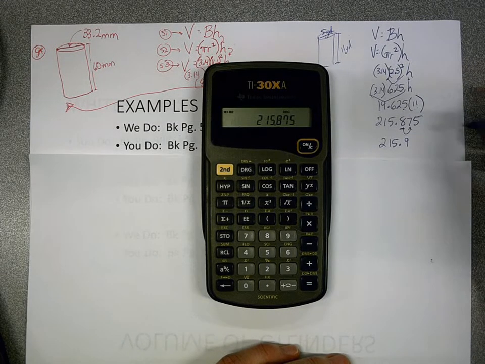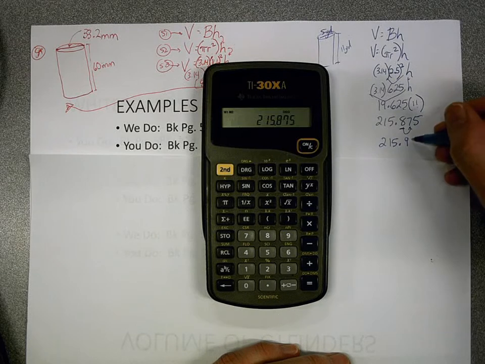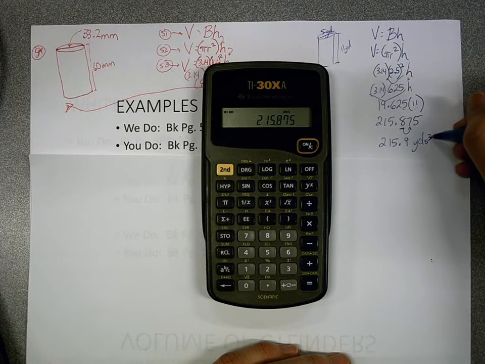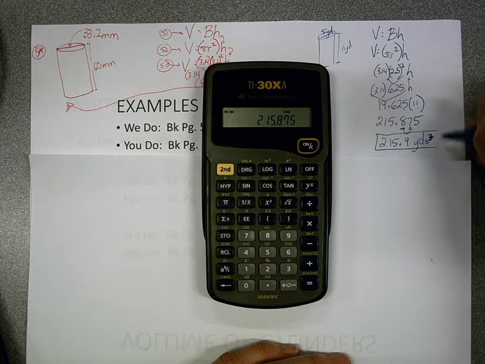And double checking the units, of course, is yards or square. I'm sorry, cubic. Be careful of that. Cubic yards.